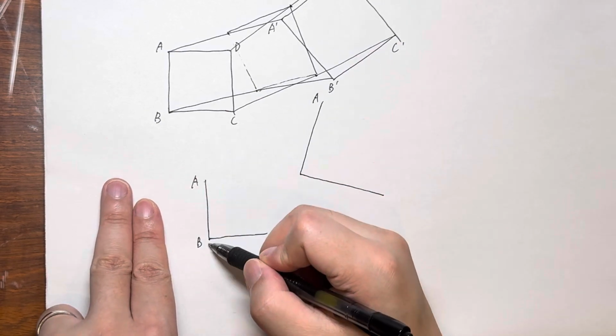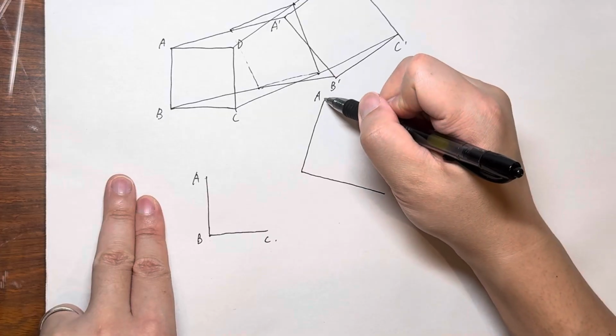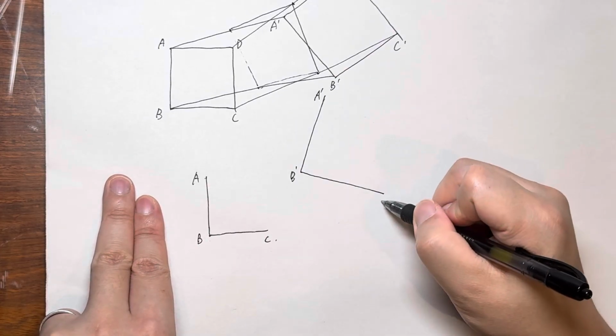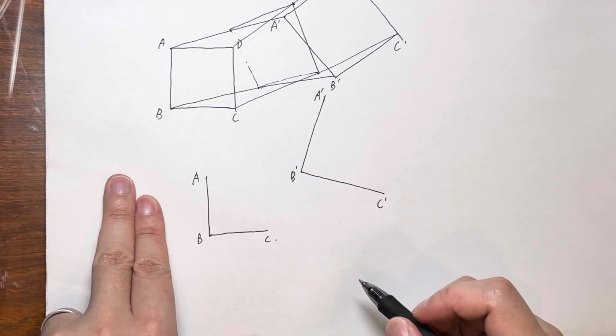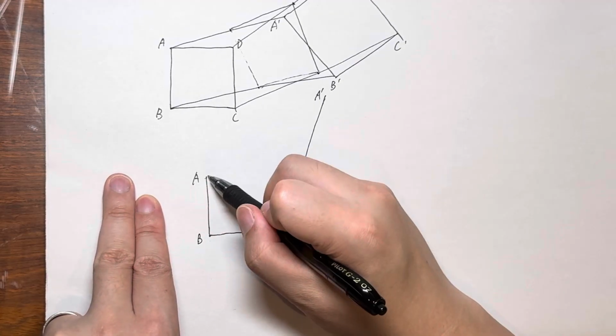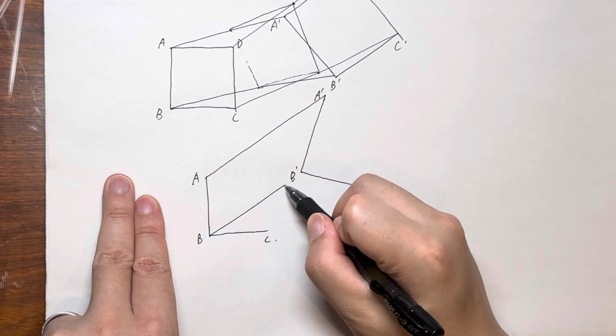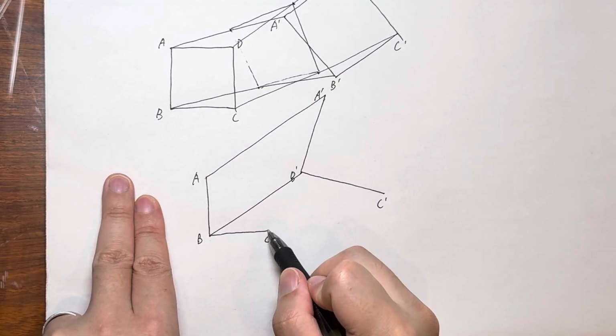Here AB equals BC, and A prime B prime equals B prime C prime, right? Then we connect AA prime, BB prime, and CC prime.